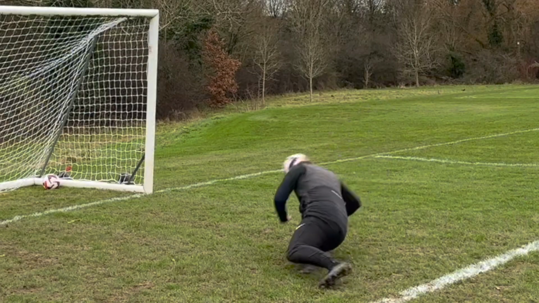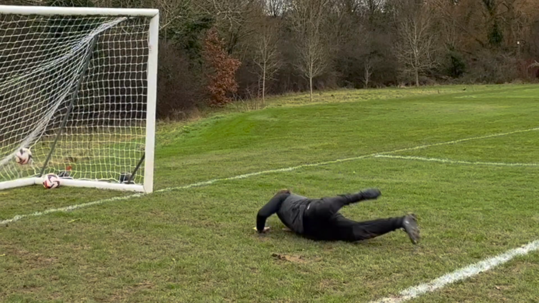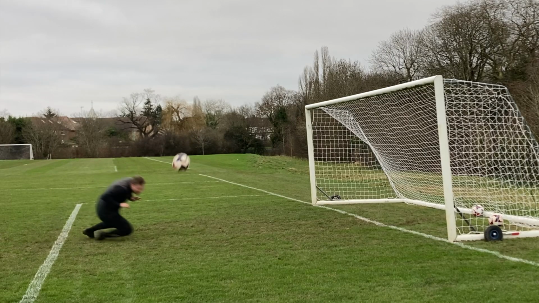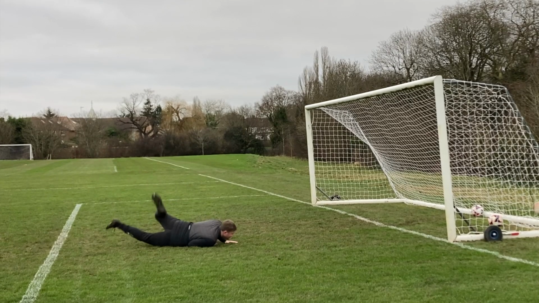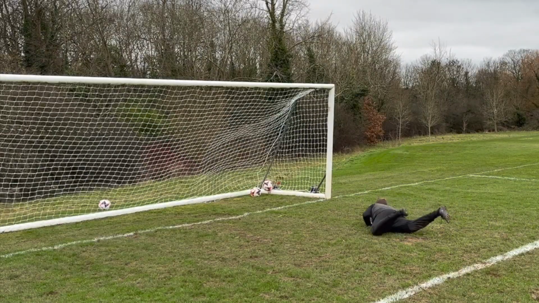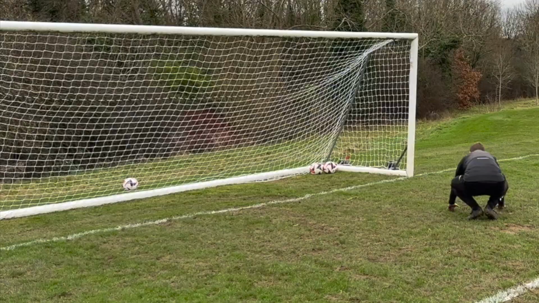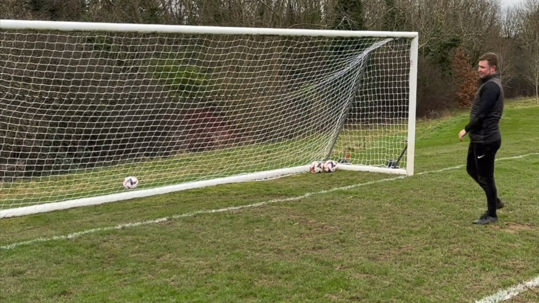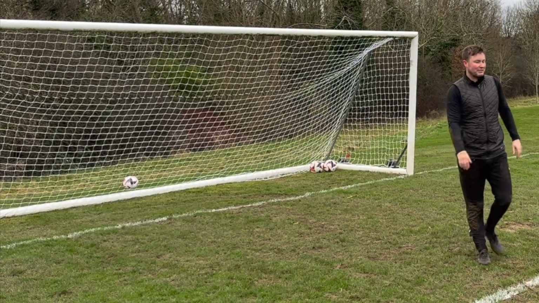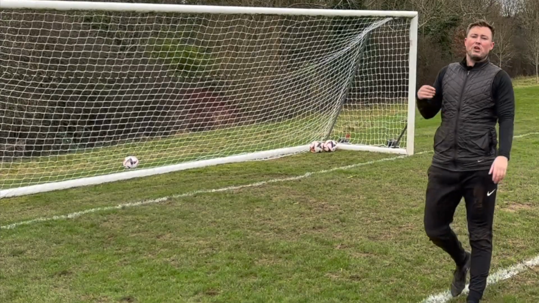I wasn't 100% committed there. I felt my right arm was slightly tucked in, which you'll see on the other angle. So let's do a couple more. Diving header. Maybe not the best demonstration of it, but the general principles are get your head to the ball.